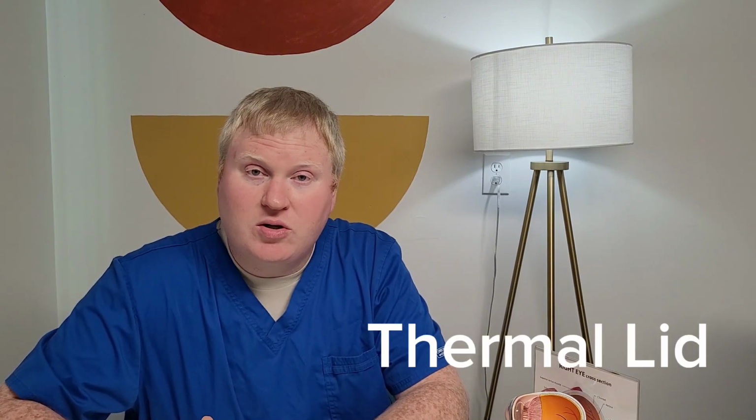The third part is after we have opened the oil glands up, after we have reduced the inflammation from the oil glands, then we also need to get the old nasty oil out of those oil glands. And we do that with a thermal lid treatment. There's a lot of various types of thermal lid treatments out there.